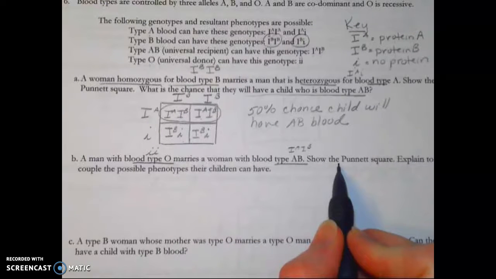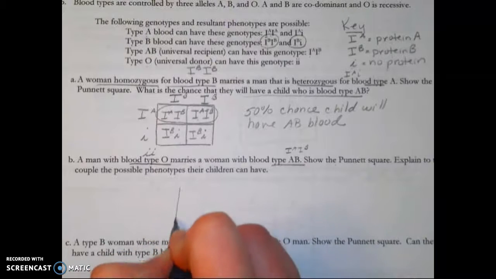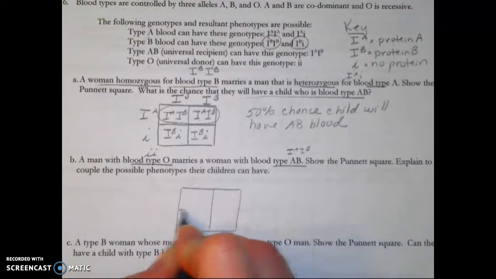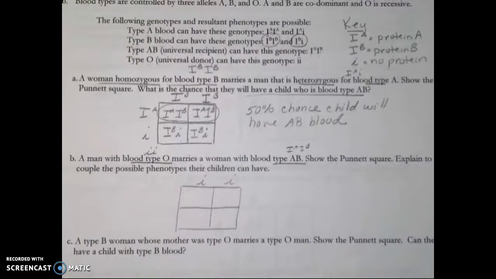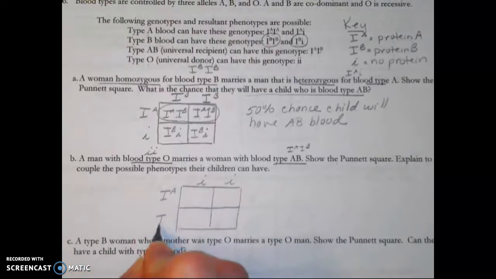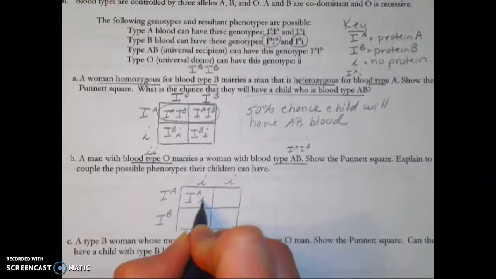We're going to show our Punnett square and then figure out the possible phenotypes of their children. With our Punnett square, our first parent is homozygous recessive, they are O blood. Our second parent is AB blood, so they are heterozygous codominant. We can fill in our Punnett square like normal.